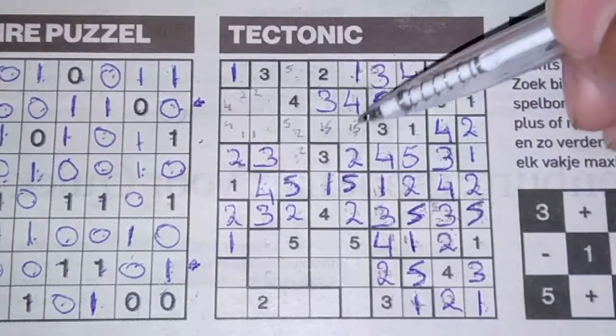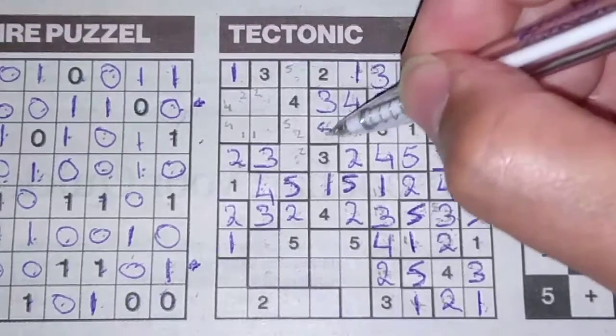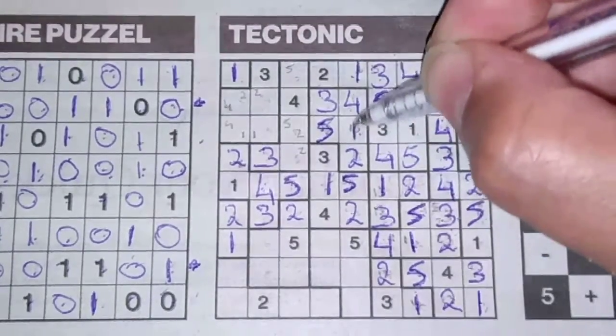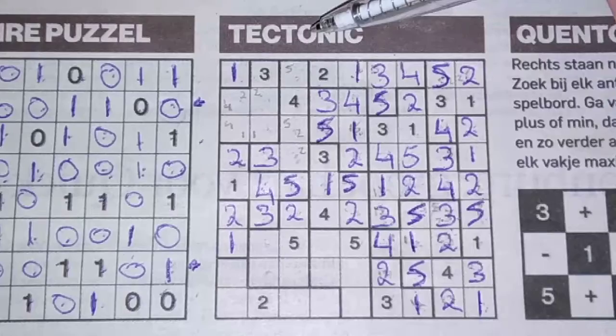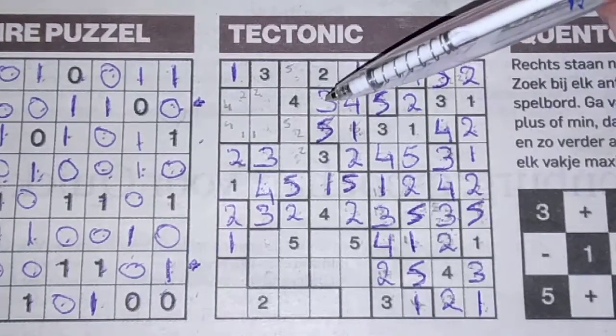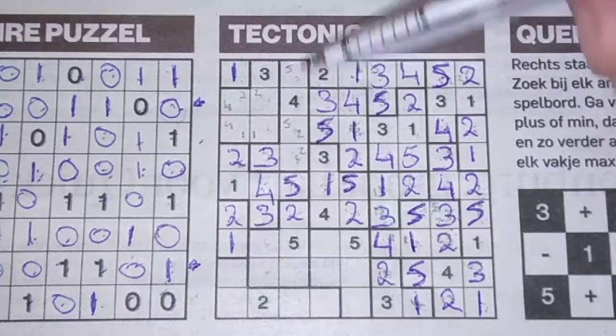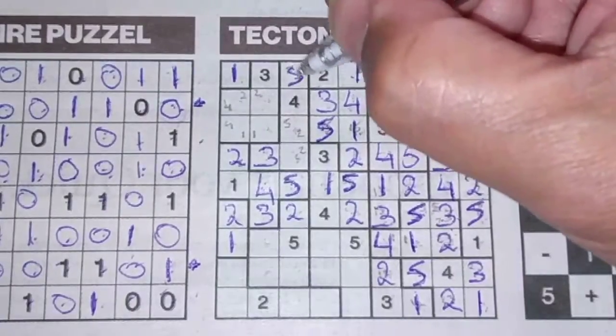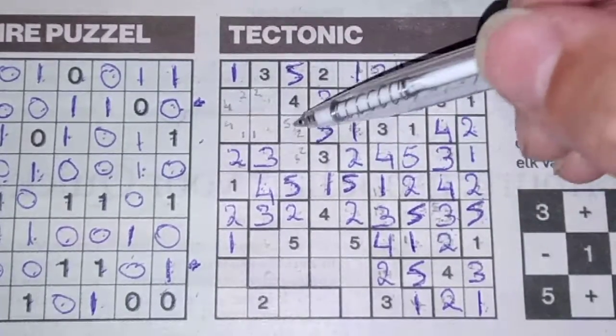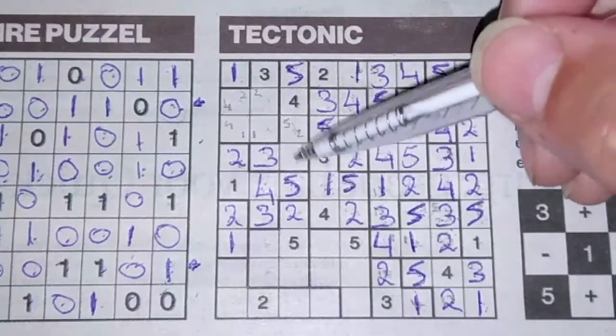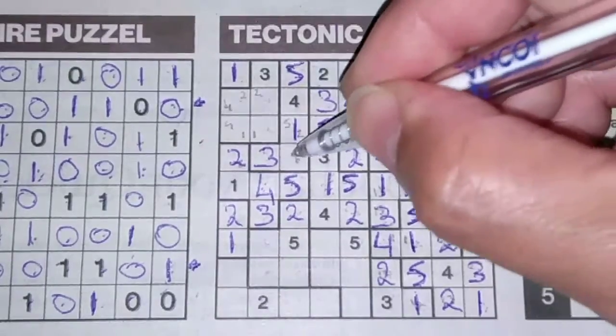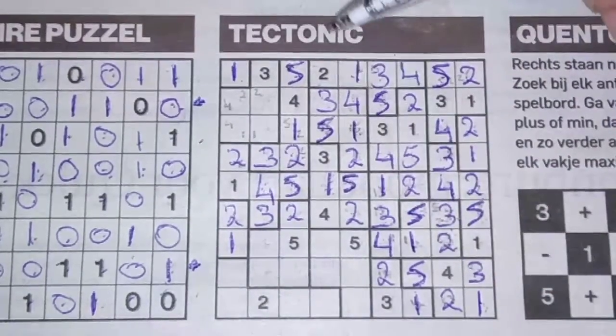We have a 5 now, so this cannot be a 5. This should be the 5, and this should be the 1. These two boxes cannot be a 5. One box left for the 5 should be here. Two boxes left, the 2 and the 1. We have a 1 here, so this cannot be a 1. This should be the 1, and this should be a 2.